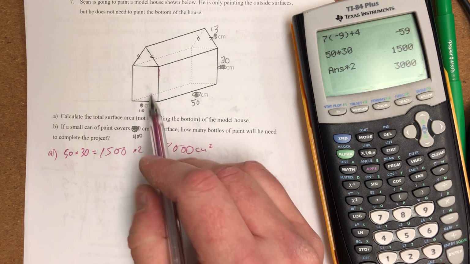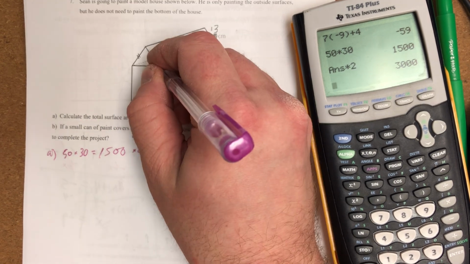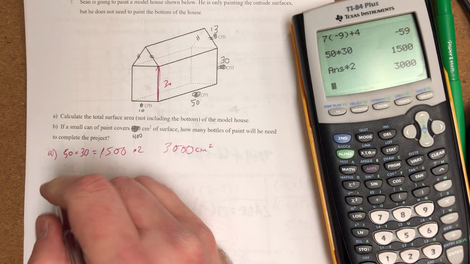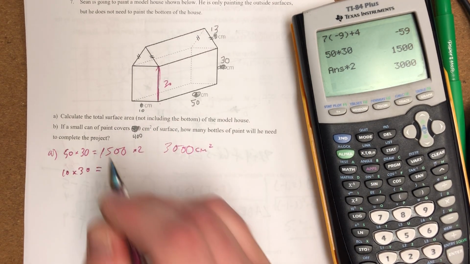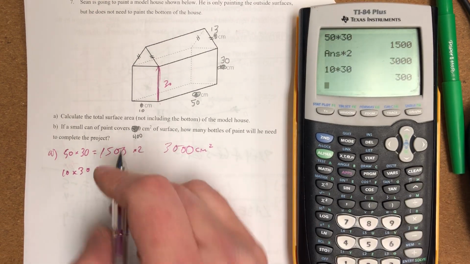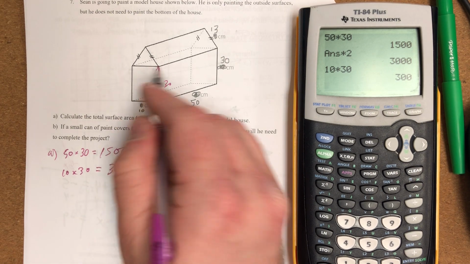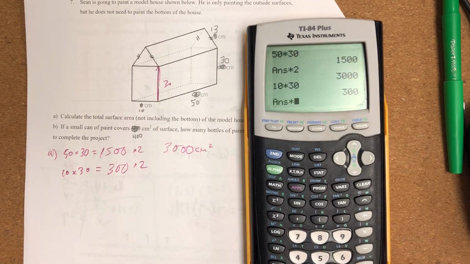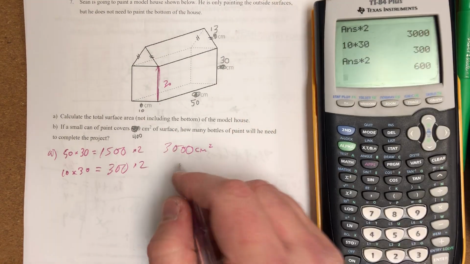Then I have this front piece, 10 times, the side is 30. So 10 times 30. So 300. And if you look, we have this front one and the back one. So there's 2 of those, totaling 600.